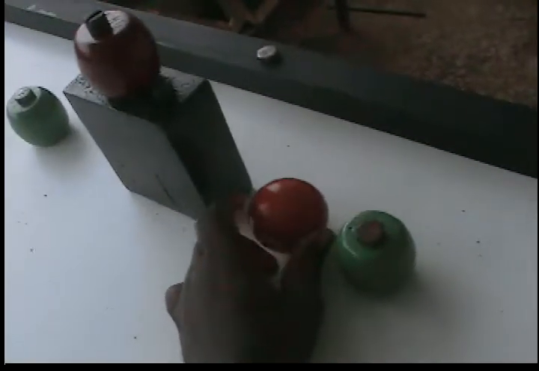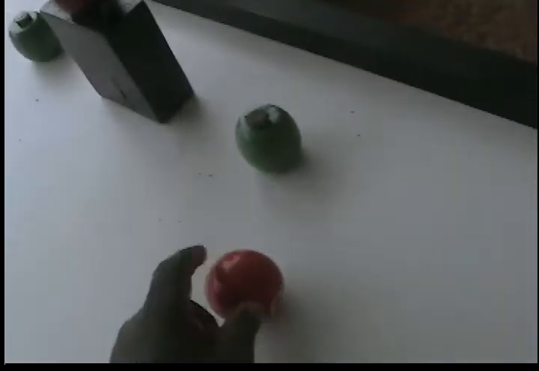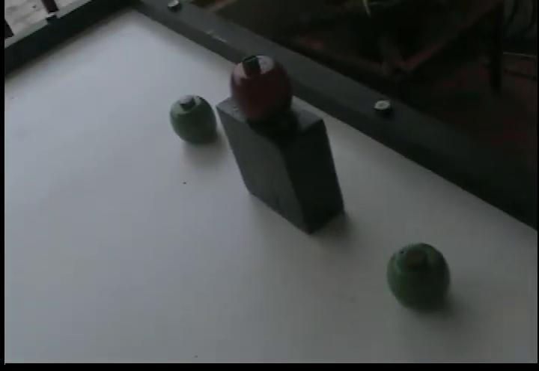So any ball that misses the black object must be within this limit, must not be here. If the ball goes totally off limit, then in that case, such player will be penalized.